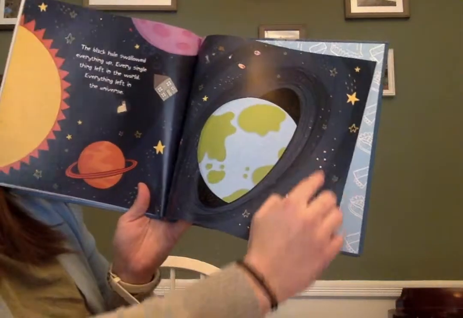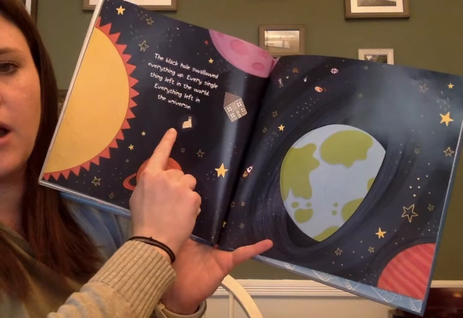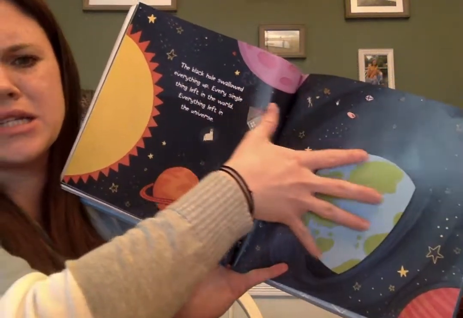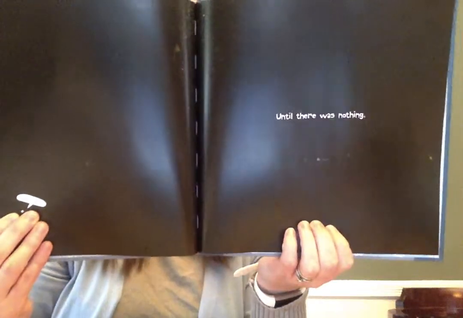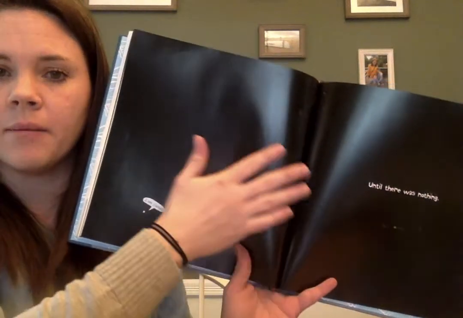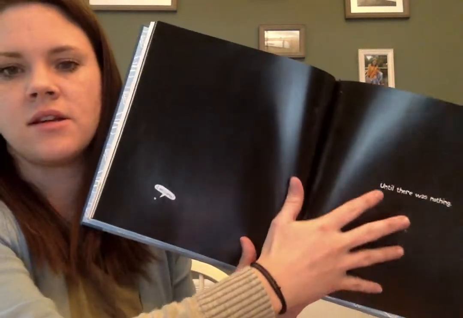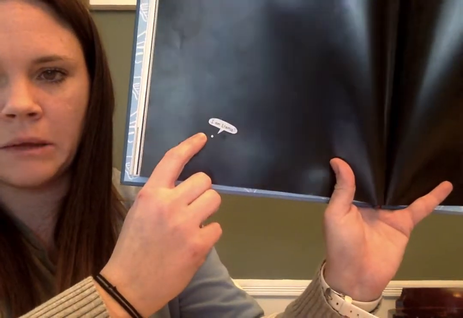See the whole world getting sucked in? And here's houses and rockets and stars and Llama, and everything's getting sucked into the black hole. Oh no. Llama did destroy the world. Until there was nothing. I love what the illustrator did here. She just left the pages entirely blank and black and dark and nothingness. Except for, I am Llama.